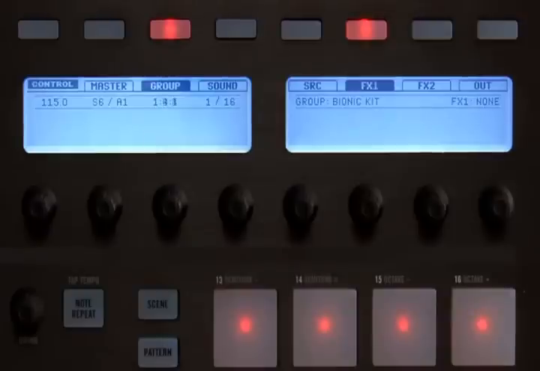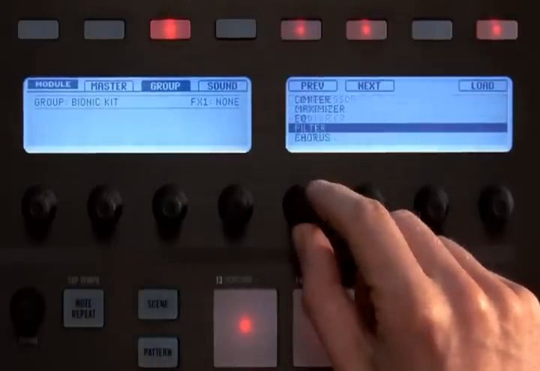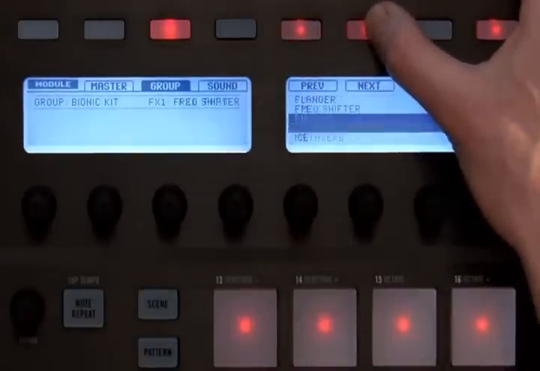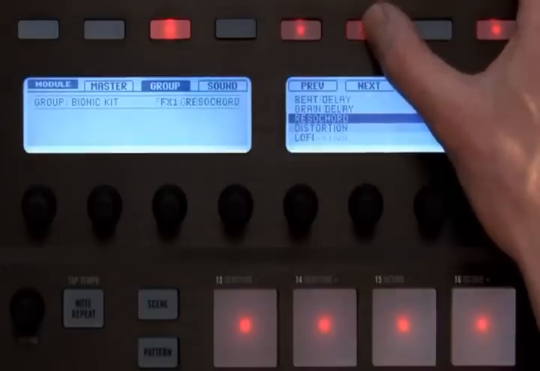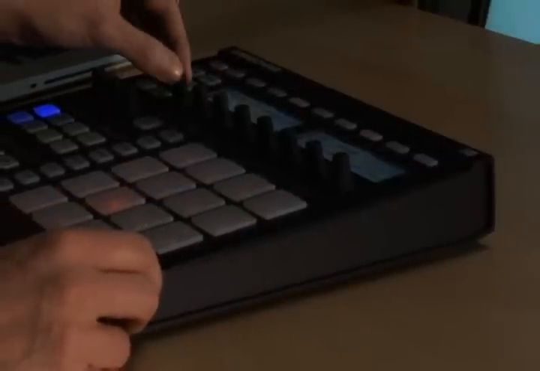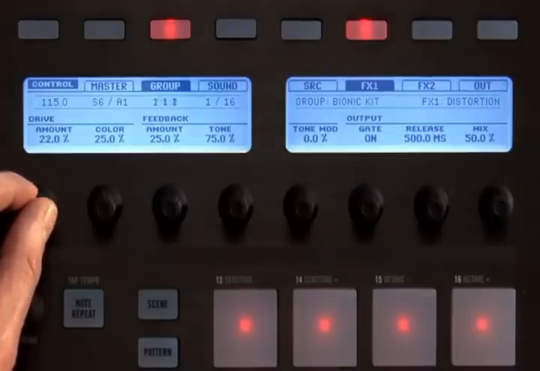You can now select an effect slot, press Shift plus Browse, and choose an effect to be applied to the group. Let's take the distortion here. You can then use knobs 1 through 8 to adjust the distortion's various parameters. I'll adjust the drive parameter.